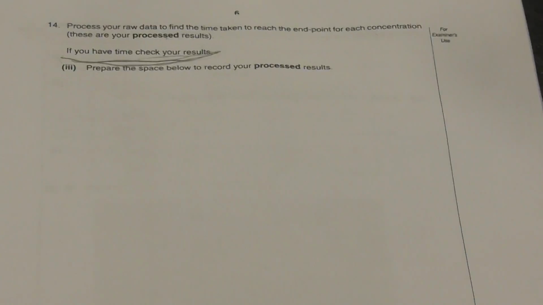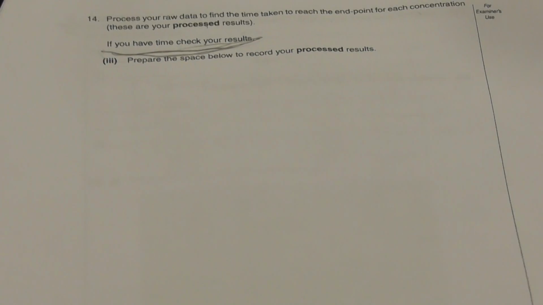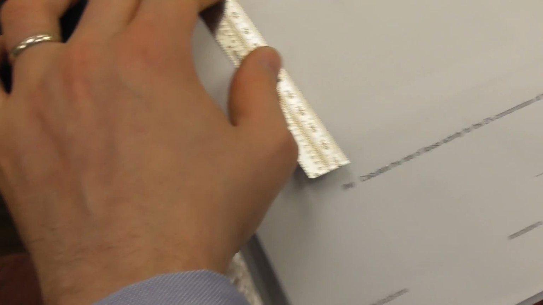5 points for prepare the space below. If you have time, check your results. They are trying to broadcast to you, put in a second trial and you'll get another point. All right. So, prepare the space below is code for make a table.